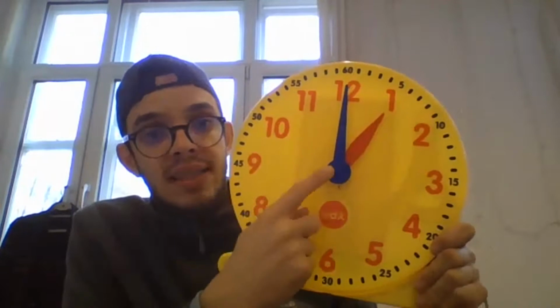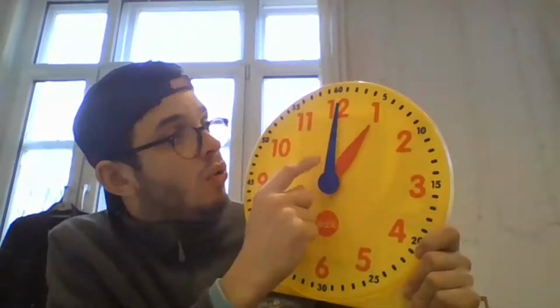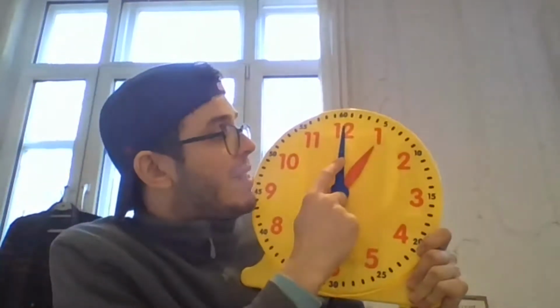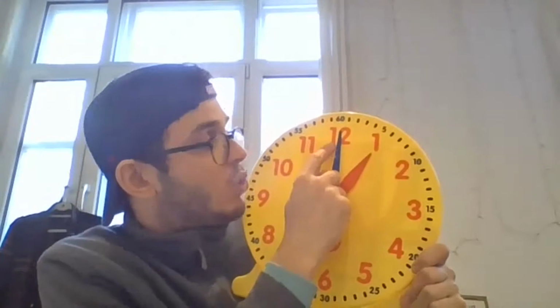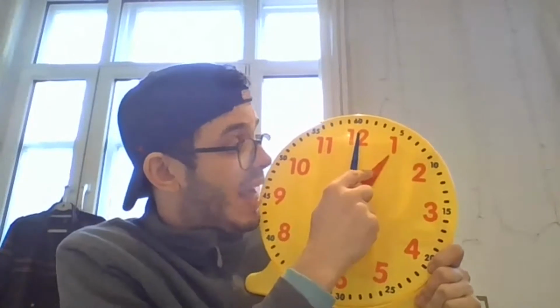Okay, so here I know it is 1 o'clock. Why is it 1 o'clock? Because the minute hand is pointing directly to the 12 on the hour scale, and the hour hand is pointing directly at the 1. It's not after the 1, it's not before the 1, it's directly at the 1. When it is an o'clock time, the minute hand will point directly to the 12 and the hour hand will point directly to the 1. Let's have a look at another o'clock time.